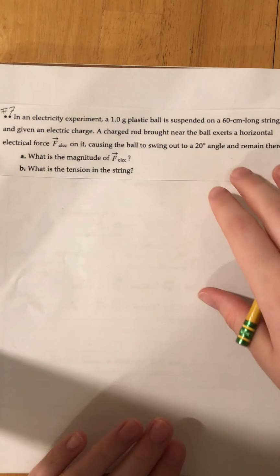Okay, so number 7. In an electricity experiment, a 1.0 gram plastic ball is suspended on a 60 centimeter long string and given an electric charge. A charged rod brought near the ball exerts a horizontal electrical force, F vector elect, on it, causing the ball to swing out to a 20-degree angle and remain there. A, what is the magnitude of the force of electricity? And B, what is the tension in the string?